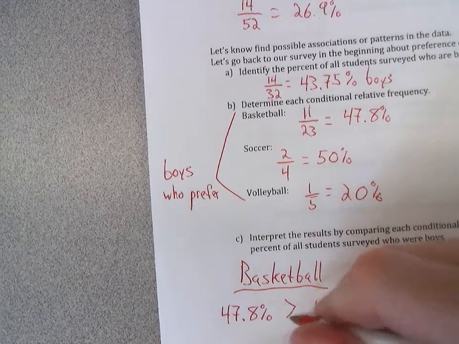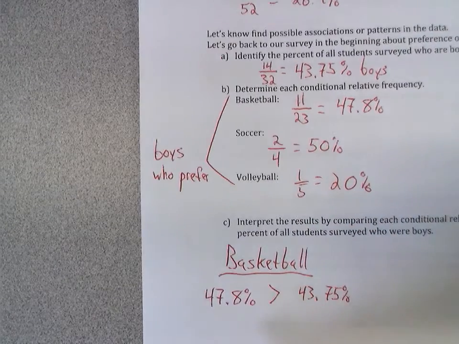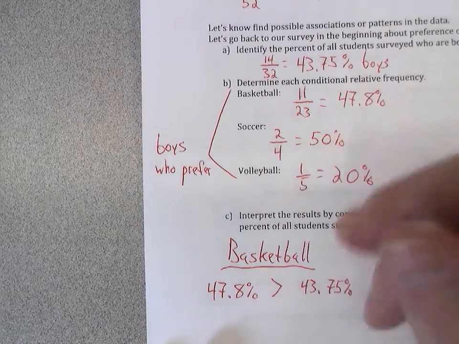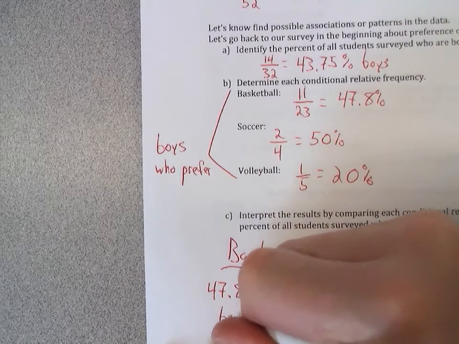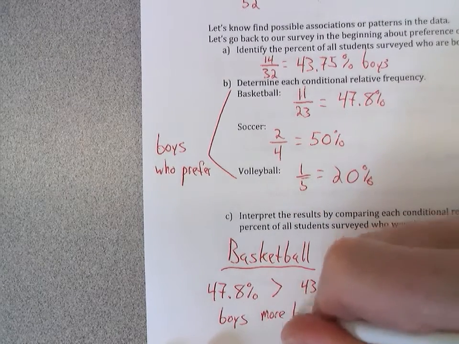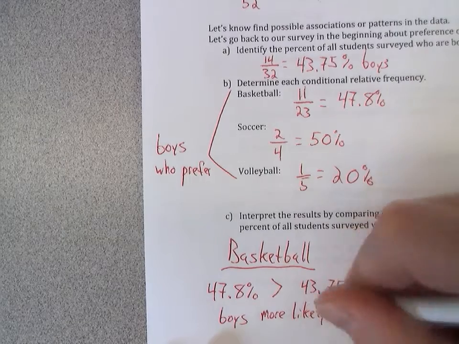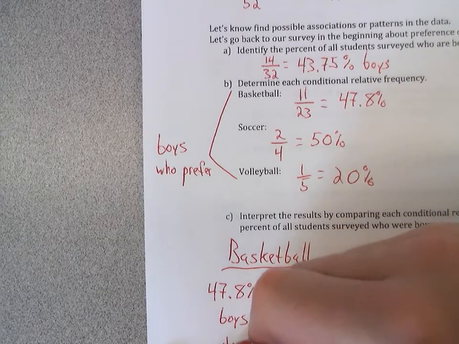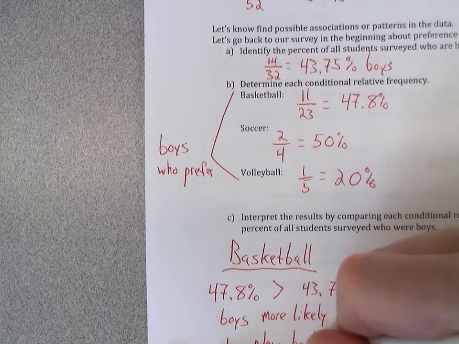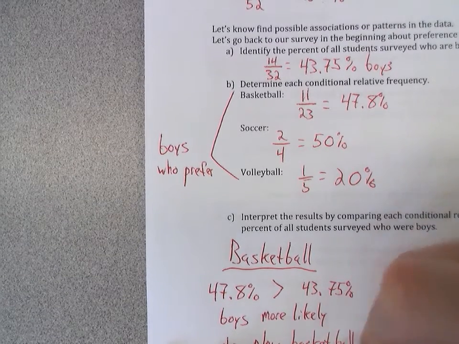So that means this is greater than. So that means we can kind of assume that overall the boys prefer basketball a little bit more than the girls. Okay, so the trend, the pattern we would see is boys more likely to play basketball.